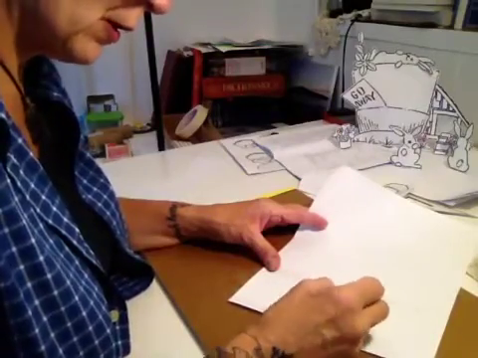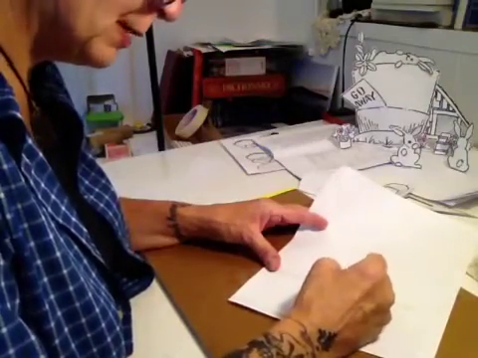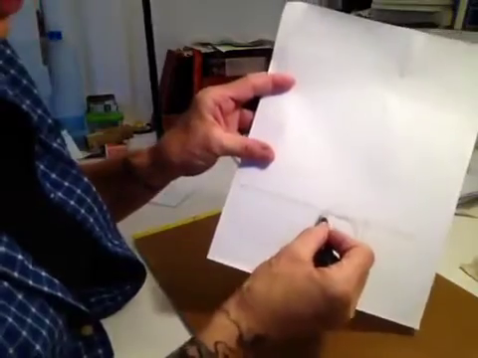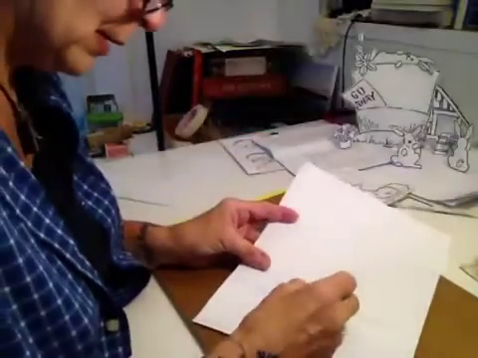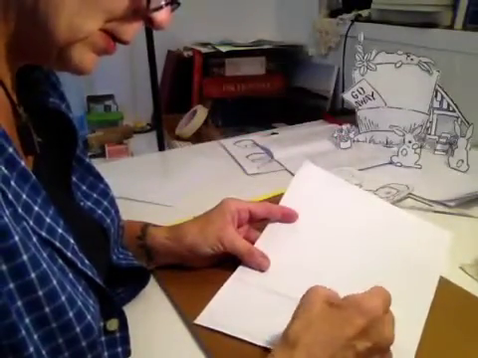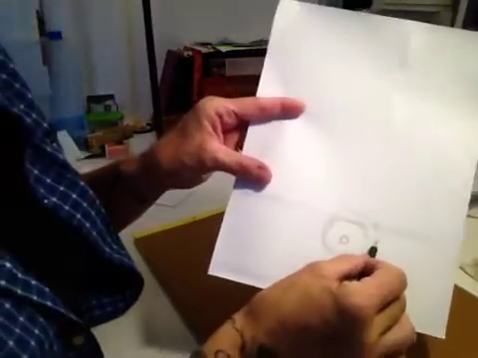So we've got this circle. We're going to draw his hoodie, which is going to be a line. It's just kind of going to come up over his head a little bit, like this.